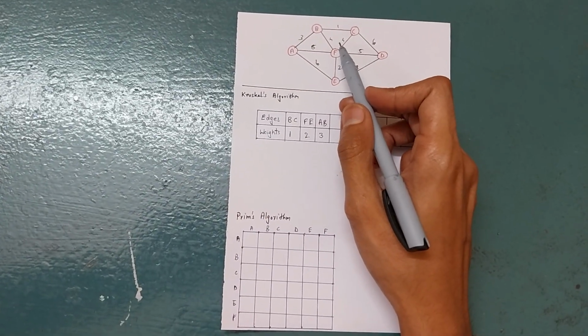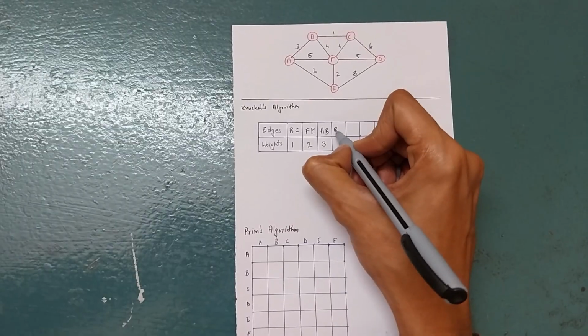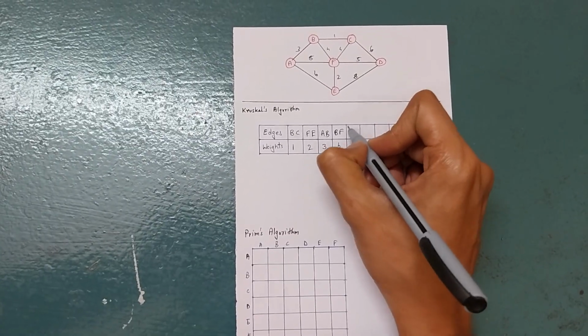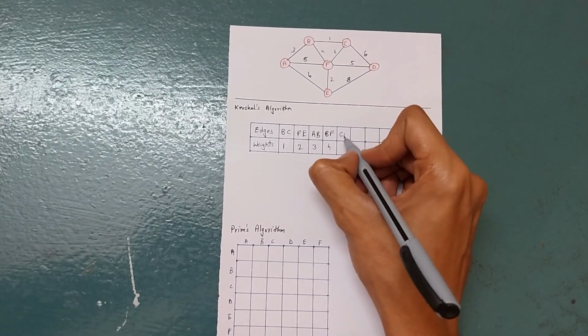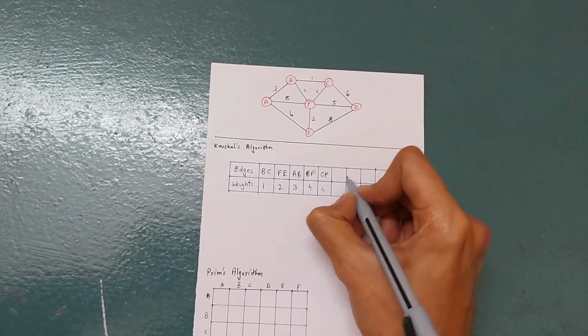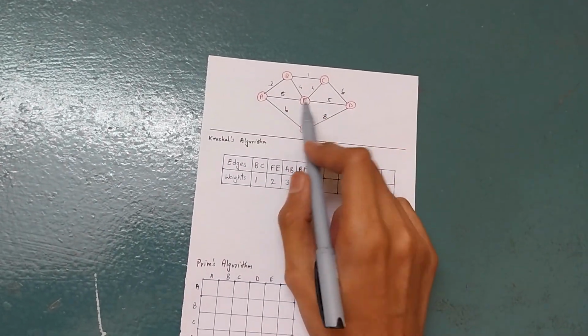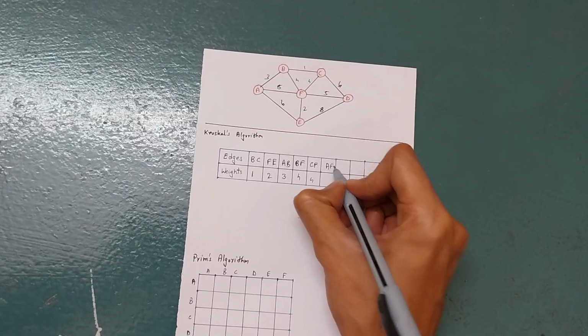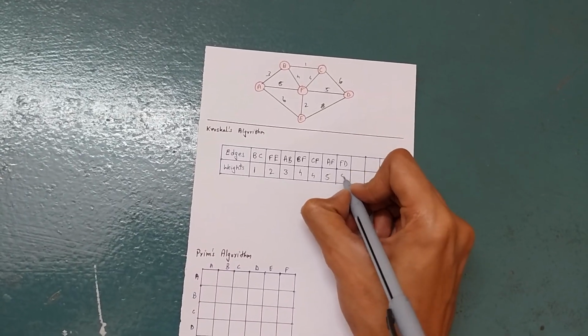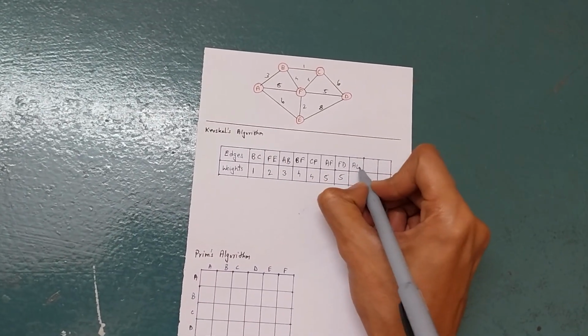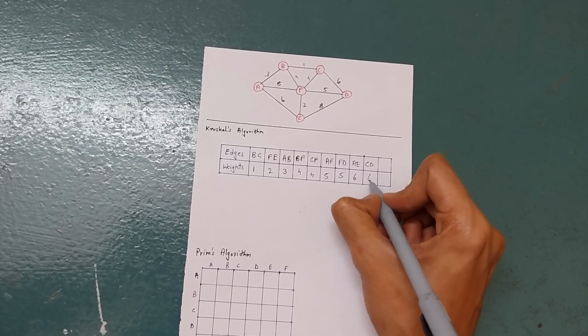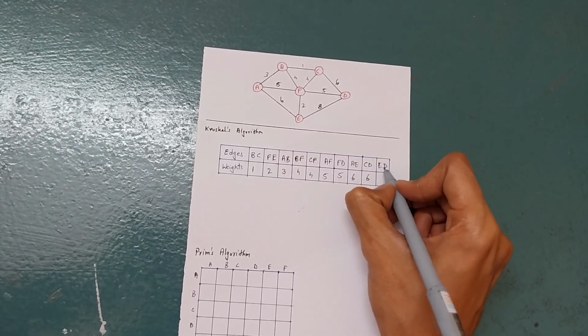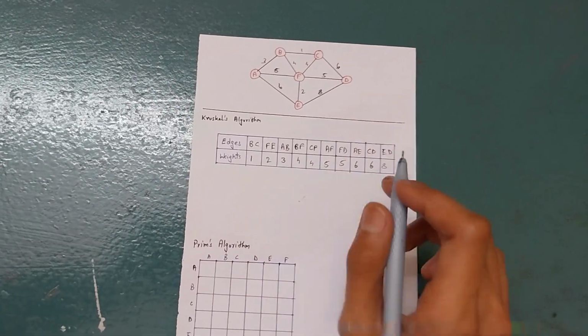I can choose any order, so I'll choose BF first. BF has 4 and CF has 4. Then again I can choose any order. AF has 5 and FD has 5. Then AE has 6 and CD has 6, and ED has 8. So the 10 edges are done.